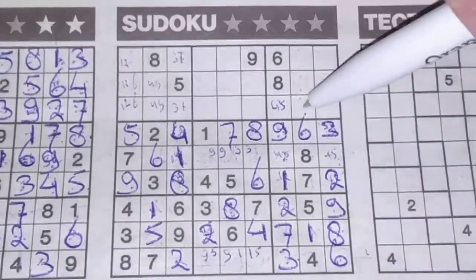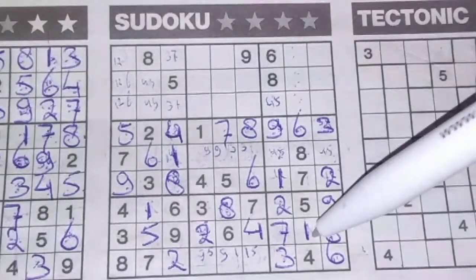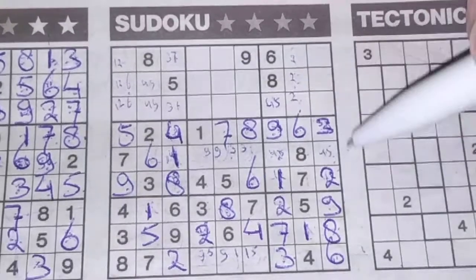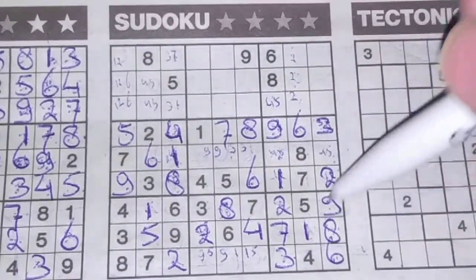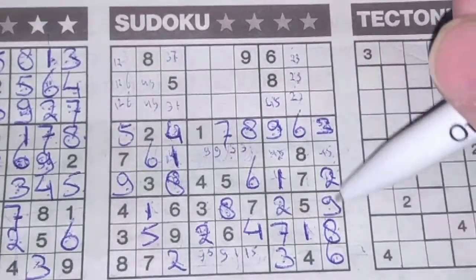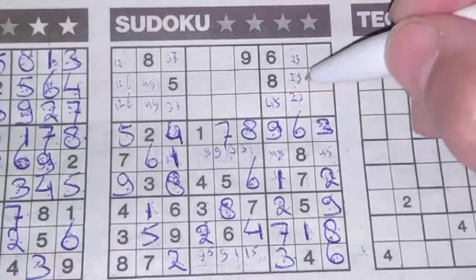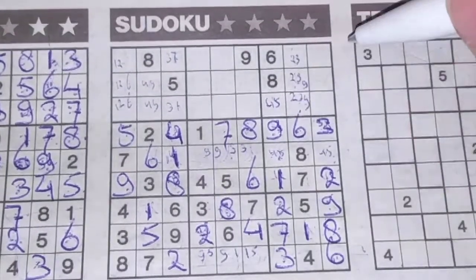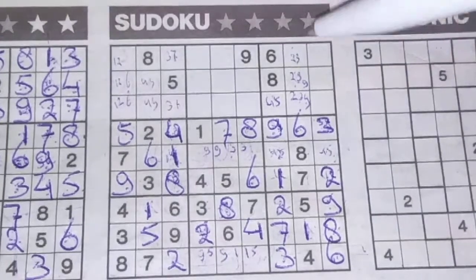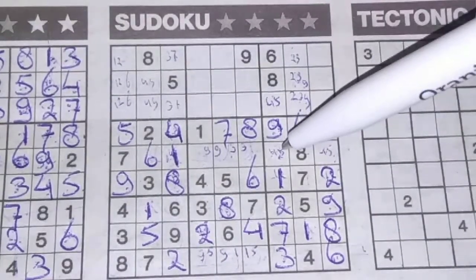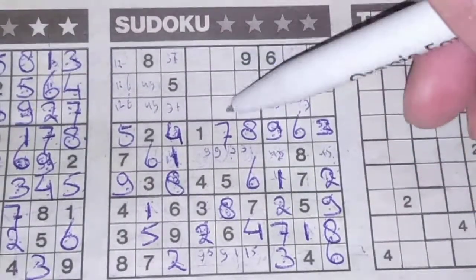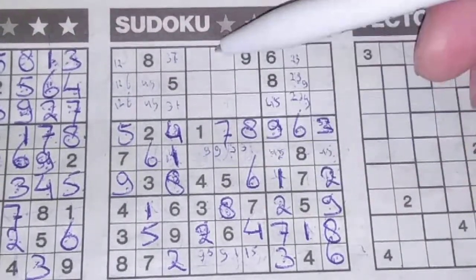These 3 numbers are the numbers: the 2 is missing, the 3 is missing, and the 9. We have a 9 here, so the 9 should be here. Okay. How about 4? Here should be the 4. 5.